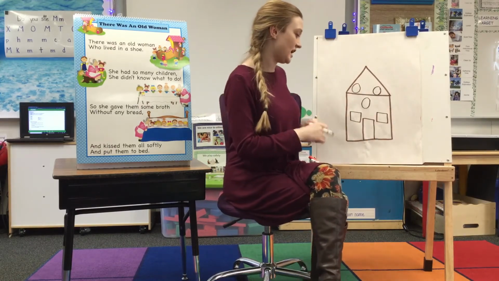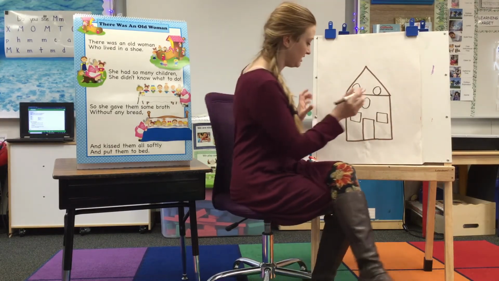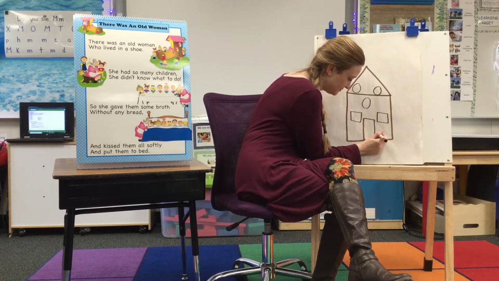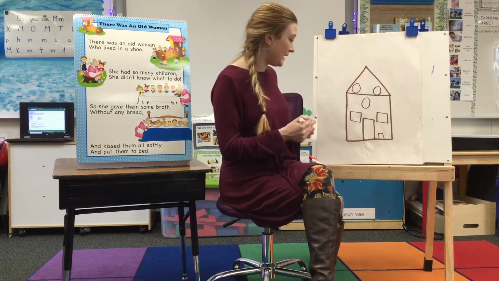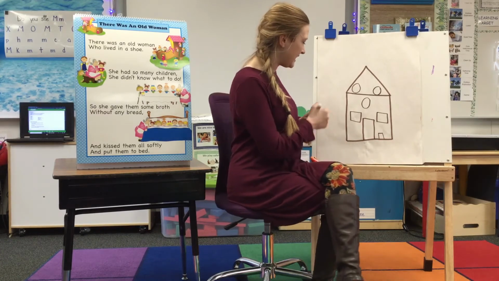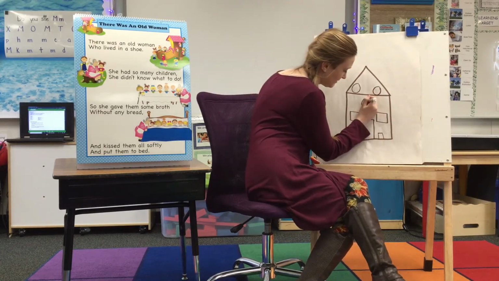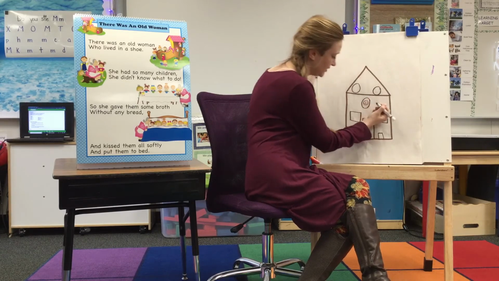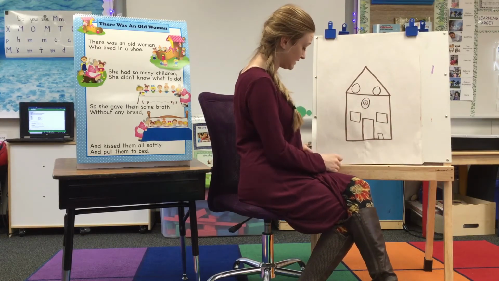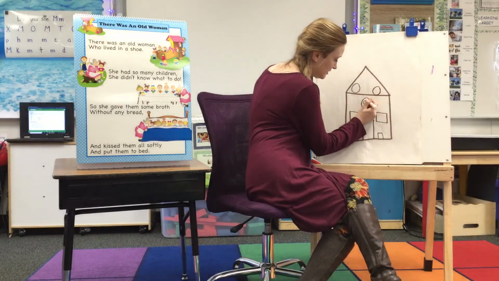Nice. Okay. I am also going to add a little doggy door. So in my house, I have me, and I'm going to put me right here. I'm going to draw a circle for my face, 2 dots for my eyes, a big smile, and a triangle nose. And I'm going to add some long hair so that I look good.